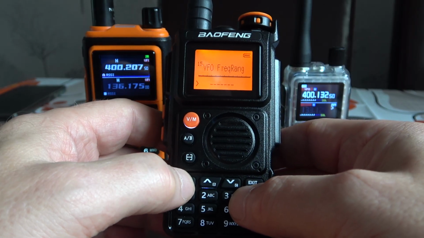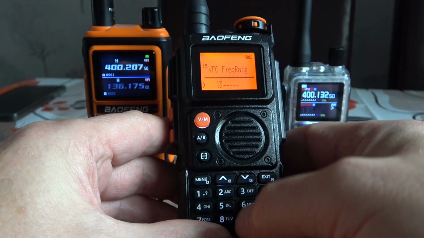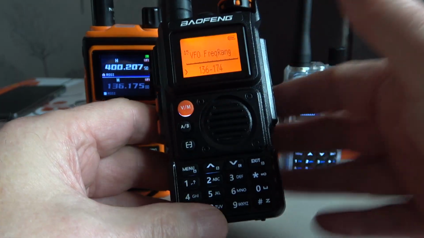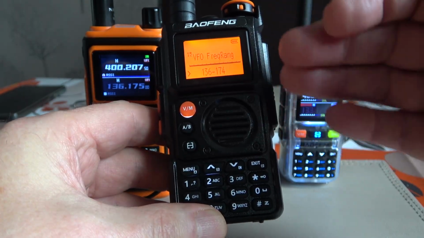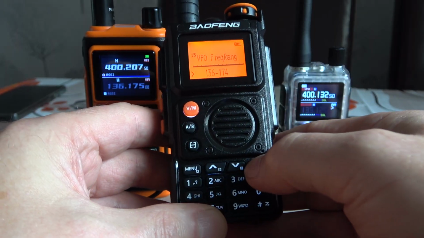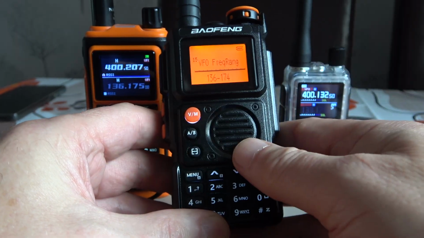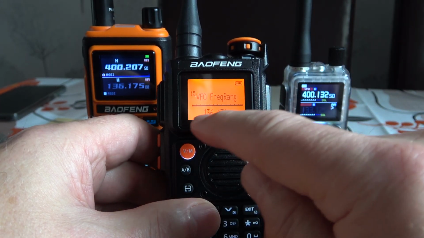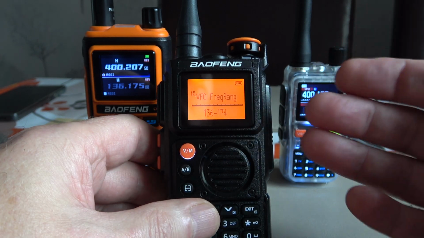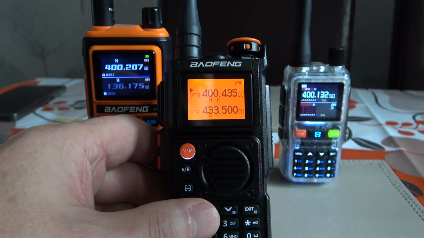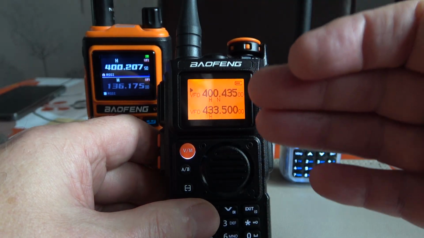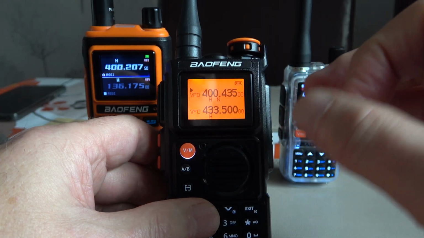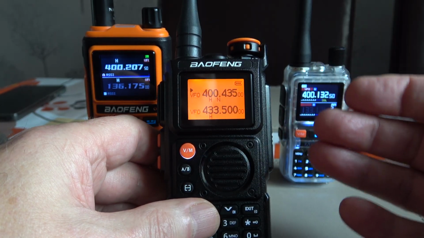Which is 1, 3, 6, to 1, 7, 4, which is the VHF frequency range of the Baofeng K6. So we'll confirm that setting, and we have now changed the frequency range from 136 to 174 on the radio. So in other words, whenever we start a scan in VFO on this radio from now on, it will start from 136 and not from 400 megahertz as it previously did.